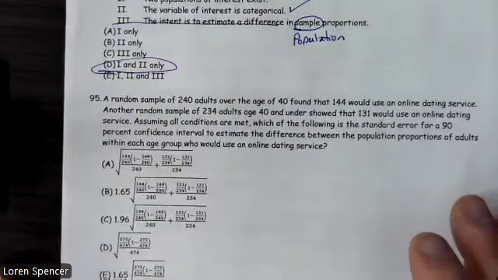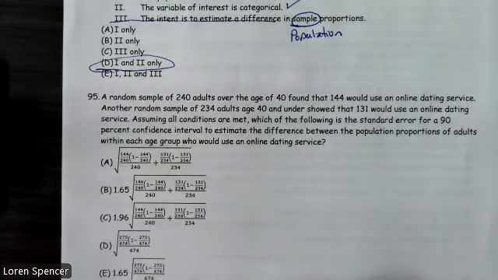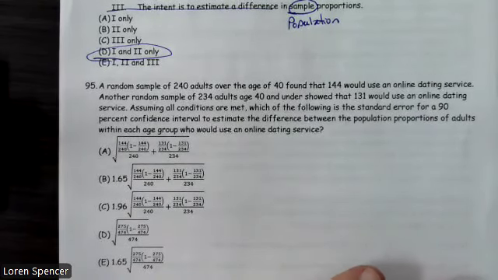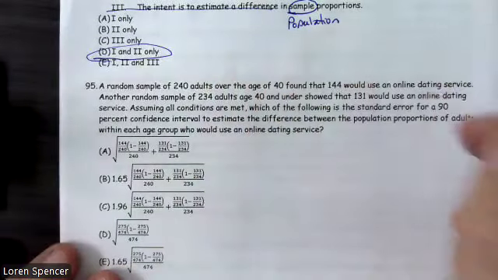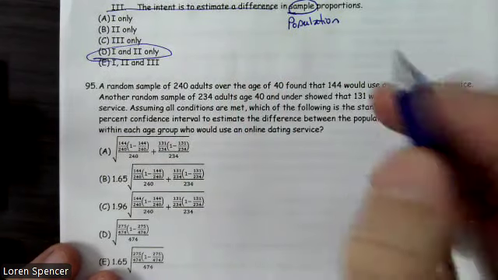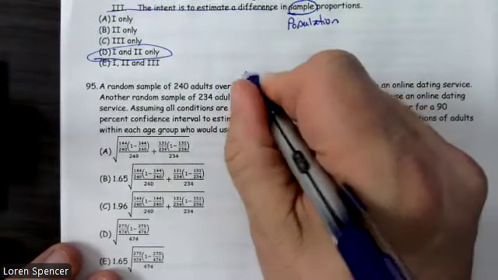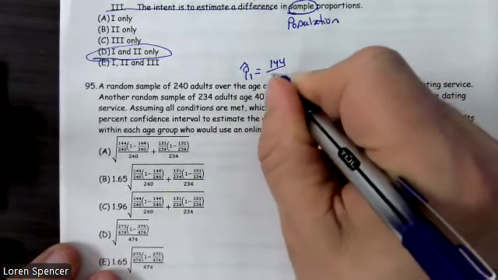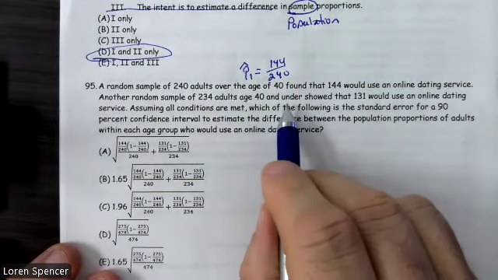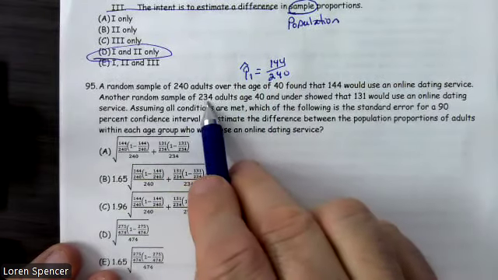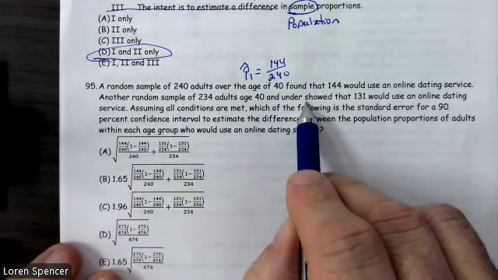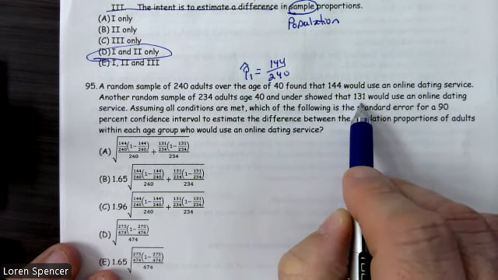Number 95, excuse me, a random sample of 240 adults over the age of 40 found that 144 would use an online dating service. All right. So in that case, I'm going to call that p hat 1 for just a moment, is 144 over 240. Another random sample of 234 adults age 40 and under showed that 131 would use it.